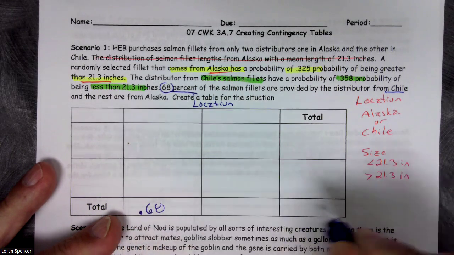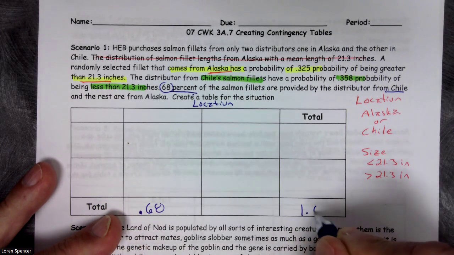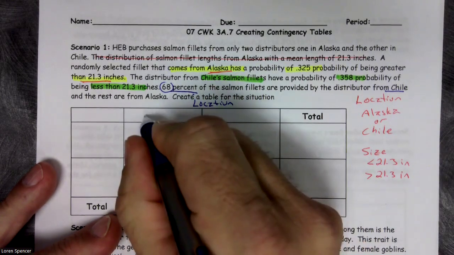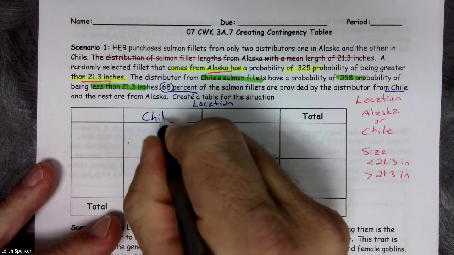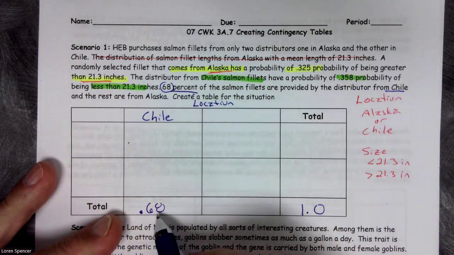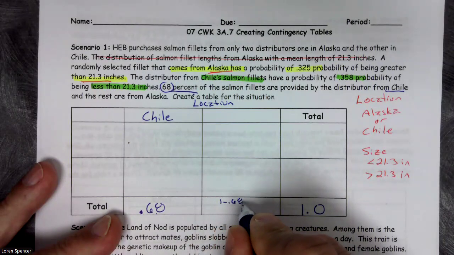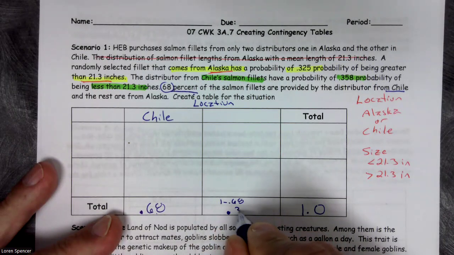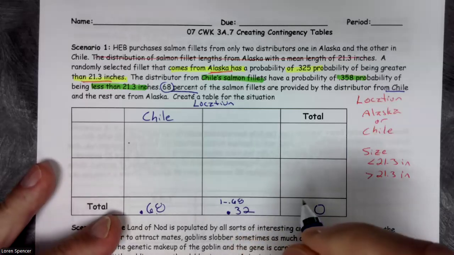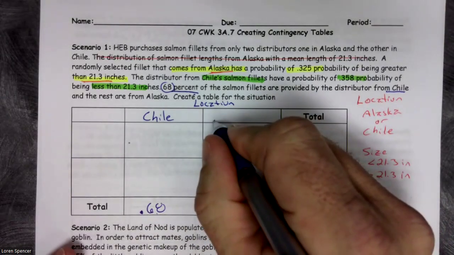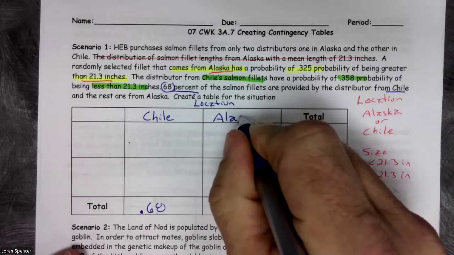And guess what? I'm going to go ahead and do the hard part. I'll write down this is a one whole. But this is from Chile, so I need to put this label up there. Well, if this is 68%, then this is going to be 1 minus 0.68, which is 0.32. Okay, so we have that part. Next thing, well, if this is Chile, this means this is Alaska.